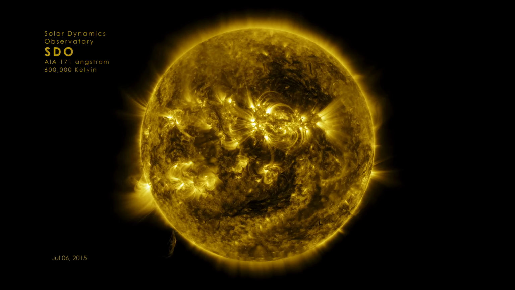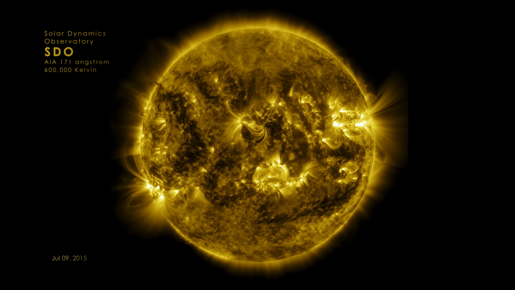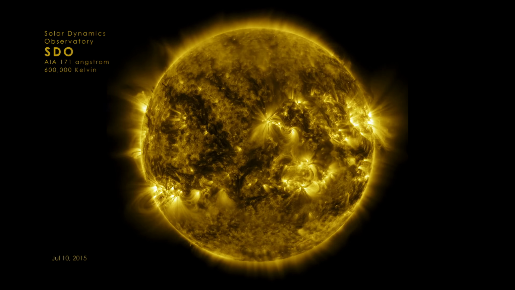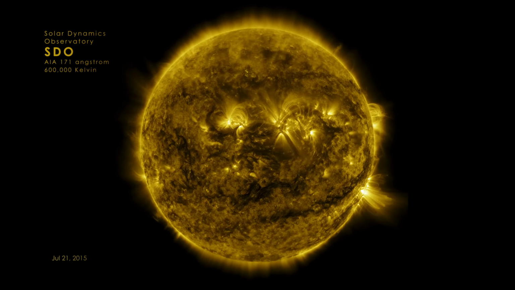When the sun jumps around, that's actually the Solar Dynamics Observatory moving around and pointing in different directions. Sometimes they have to point away from the sun so that they can calibrate their sensors, the cameras.